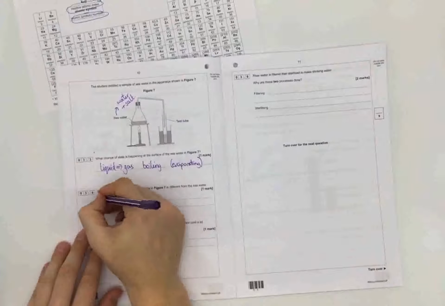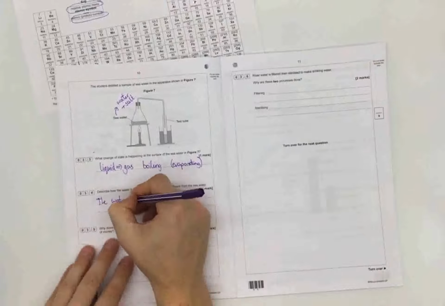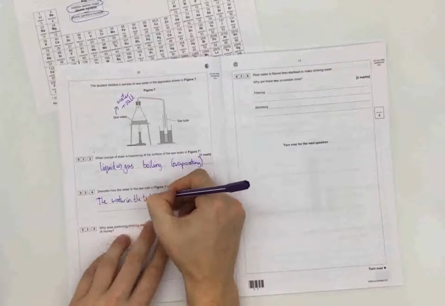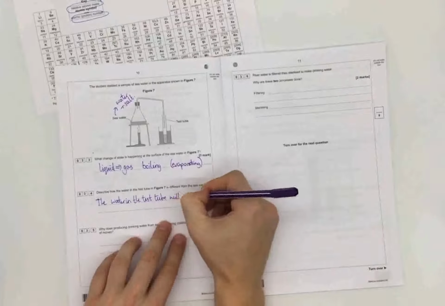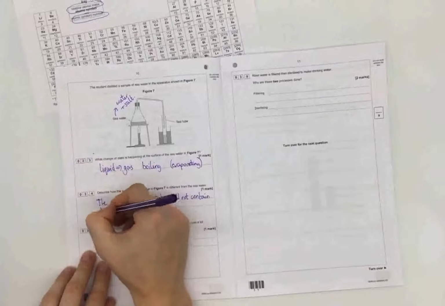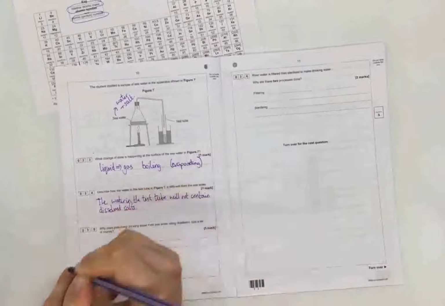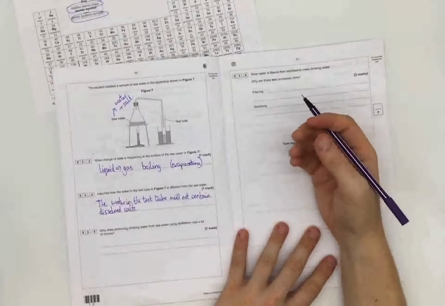Okay, the water in the test tube will not contain dissolved salts.